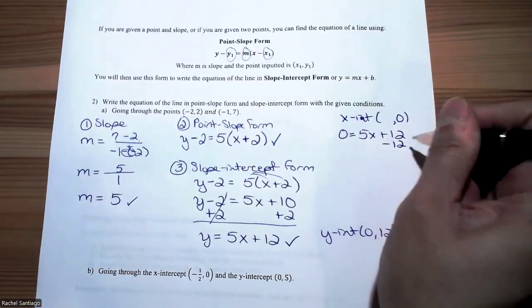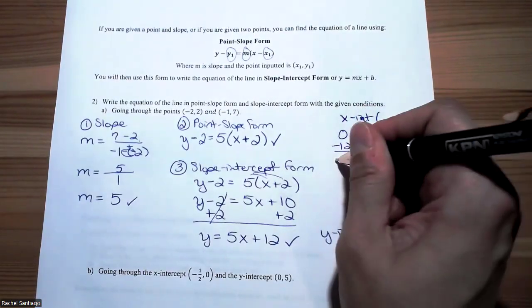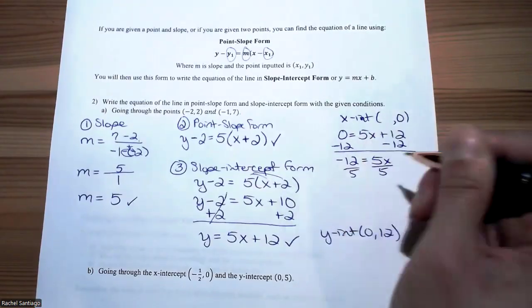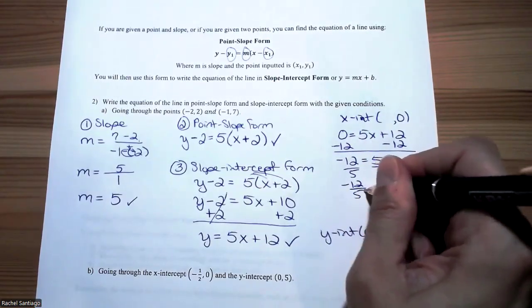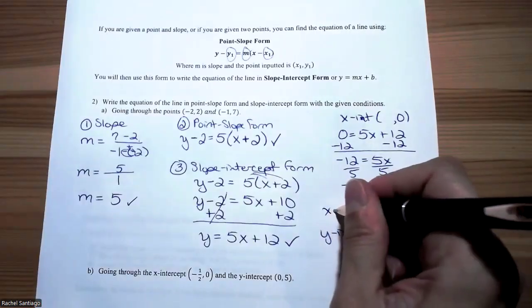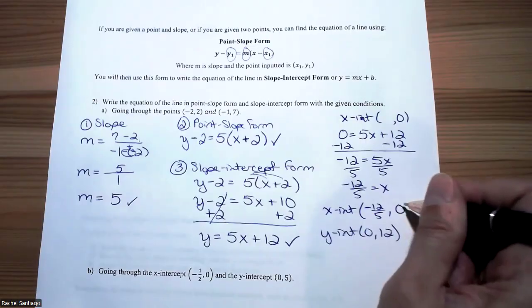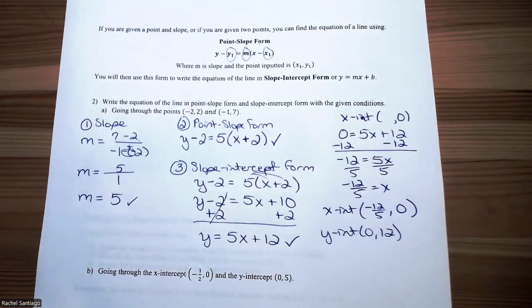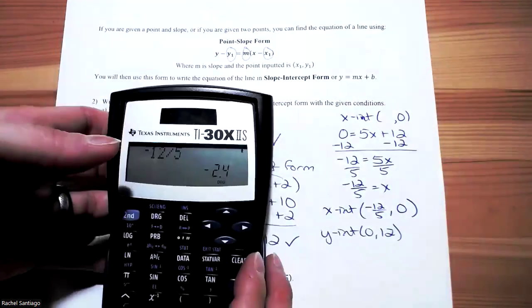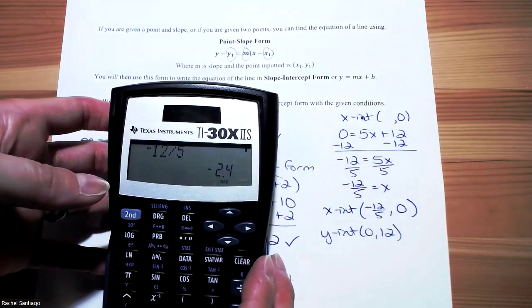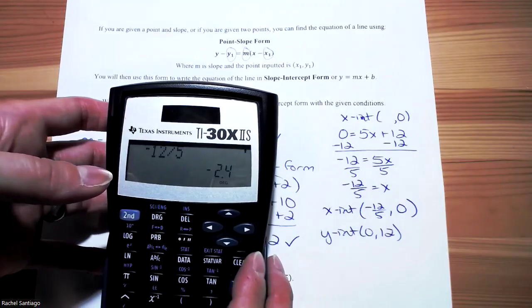So I'm going to go ahead and subtract 12 because my goal is to isolate my variable, right? That's always the goal. We want to solve for the variable. So I just found that my x-intercept, as crazy as this might seem, is the ordered pair negative 12 fifths, comma 0. If you plugged in negative 12 fifths into your calculator, you get negative 2.4. So this line will go through the ordered pair negative 2.4, comma 0.